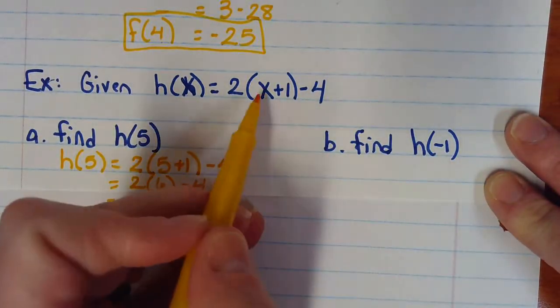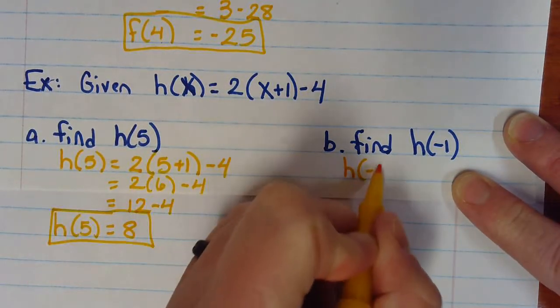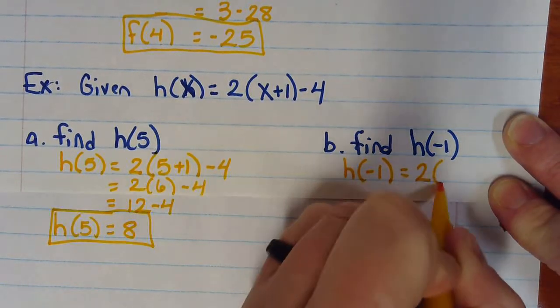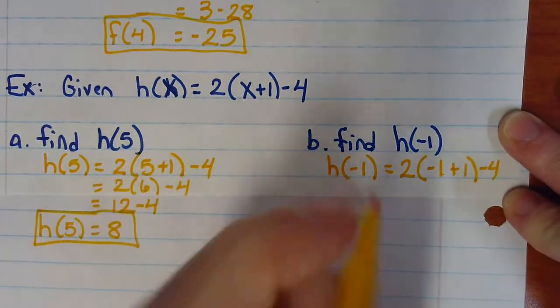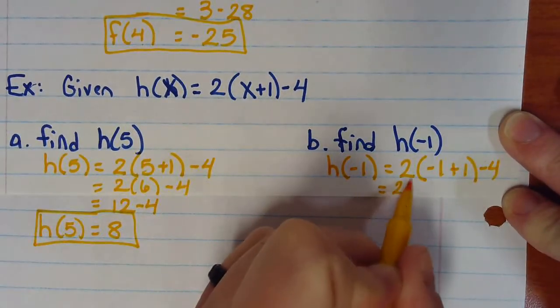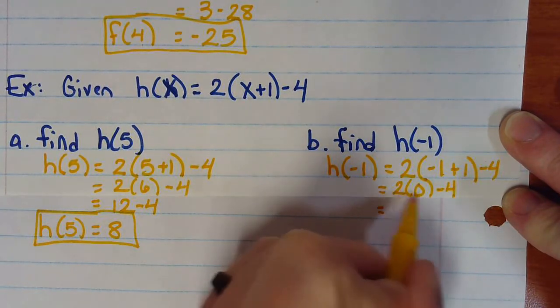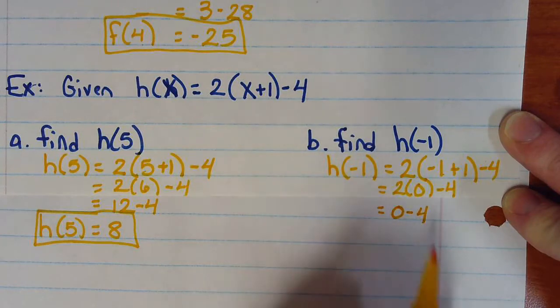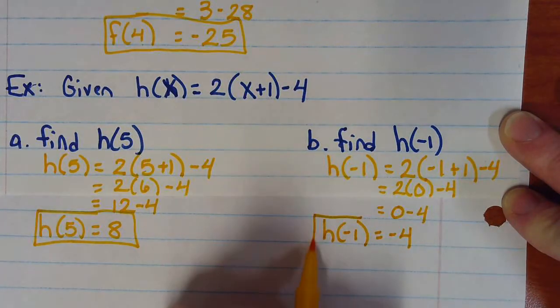Now we're going to go back to the original one, and we're going to plug in a -1. So we have h of -1 equals 2 parentheses -1 plus 1 minus 4. Do what's in parentheses first, and we have 2 times 0 minus 4. Now do the multiplication. 2 times 0 is 0, and then 0 minus 4 is -4. So h of -1 equals -4.